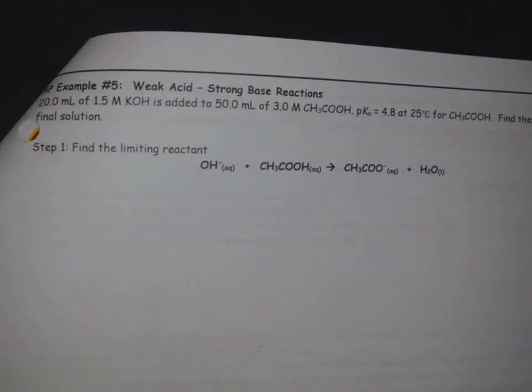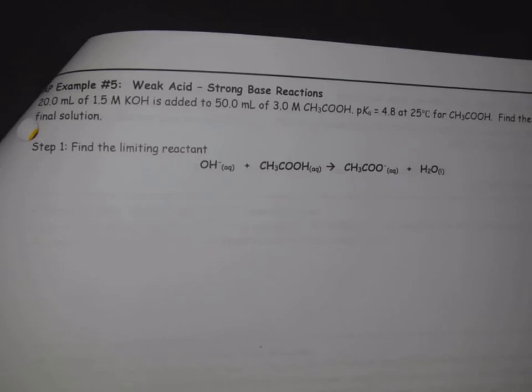We have 20 milliliters of 1.5 molar potassium hydroxide, that's a strong base, and it's added to 50 milliliters of 3 molar acetic acid, that's a weak acid. They give us a pKa for that acid, and we're asked to find the pH. So we need to figure out which one's in excess. Do we have excess weak acid or excess strong base?